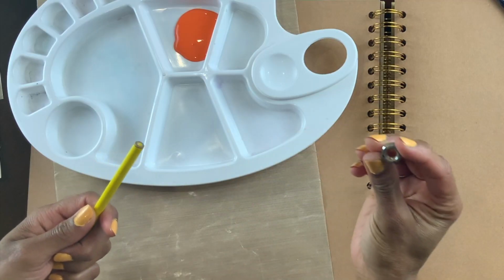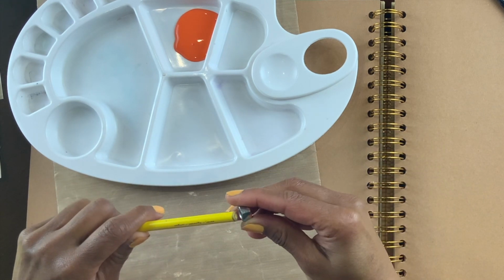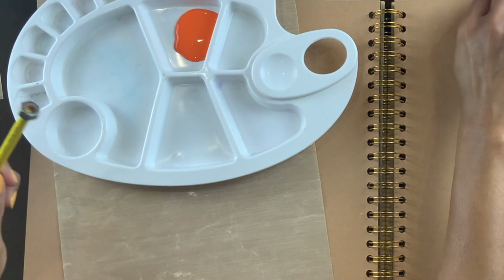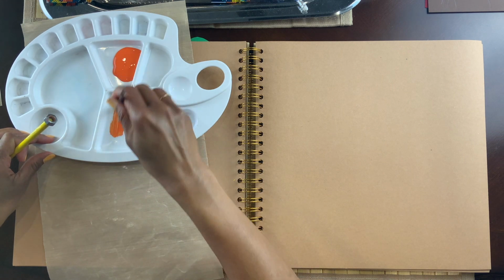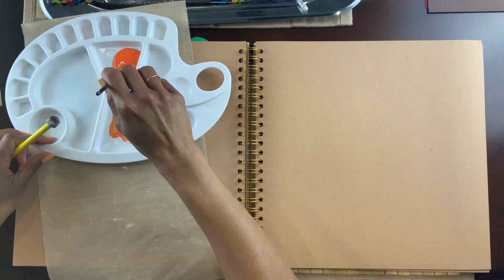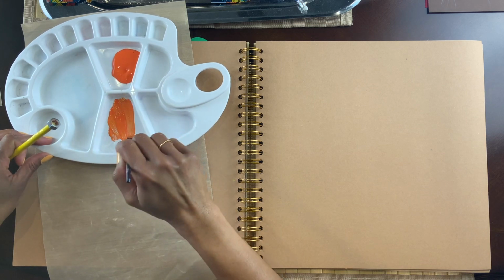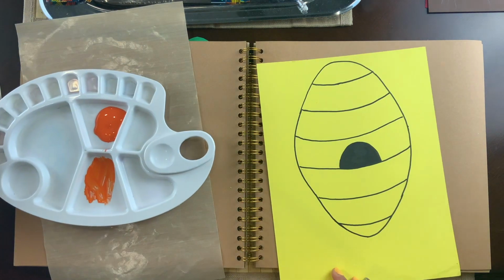I have a small nut here. I'm going to put it at the end of my pencil. You can just use a nut just as is, but it's easier to hold with the pencil. I'm going to put a little bit orange on the other side of my palette here because I don't want it to be thick.